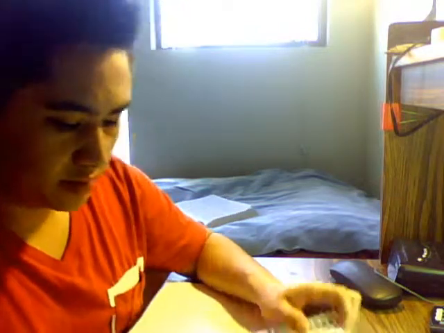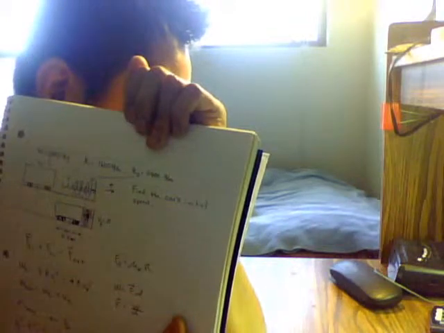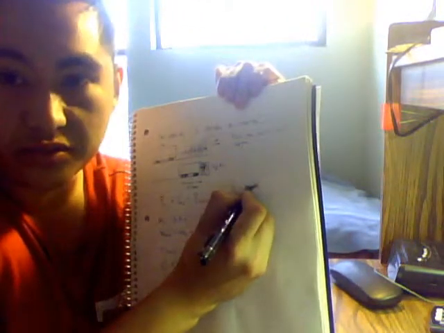Oh no, I'm sorry, I made a mistake. We're actually not using this. This is actually the equation for frictional force here. So we're not using this one, we're using the force of a spring, which should be negative kx.